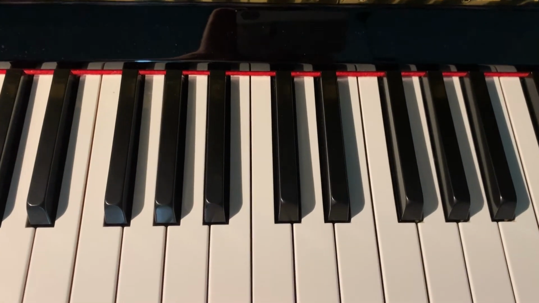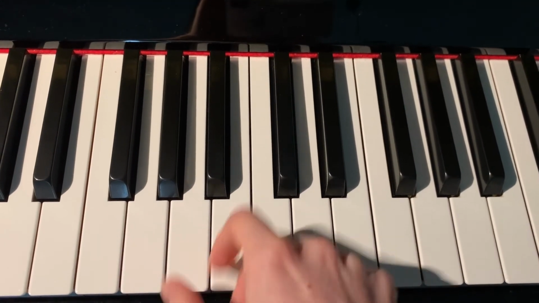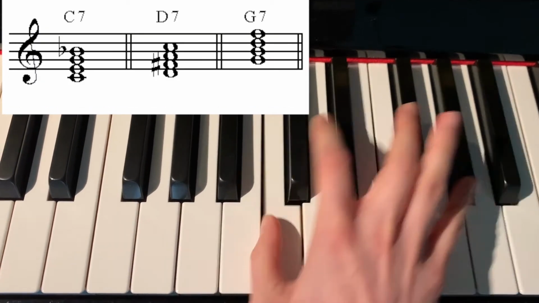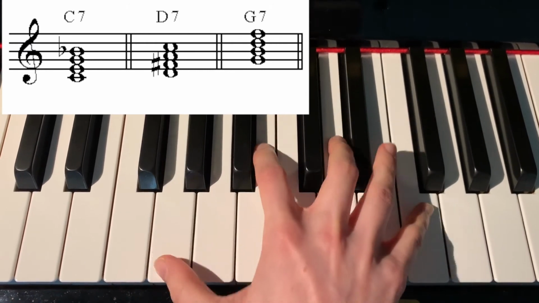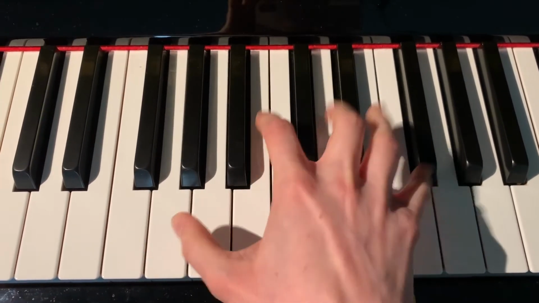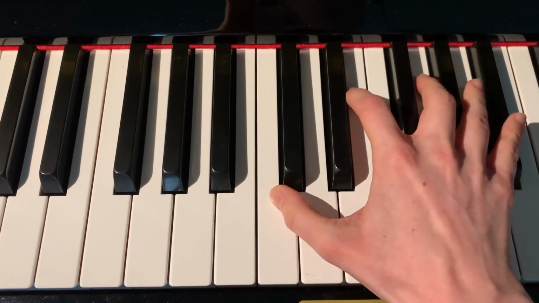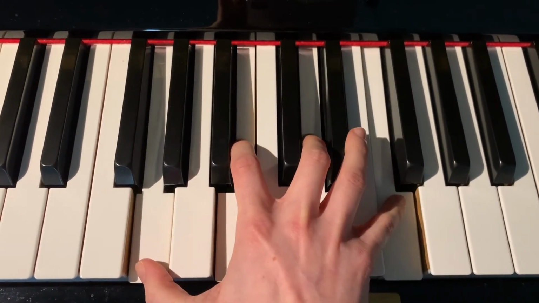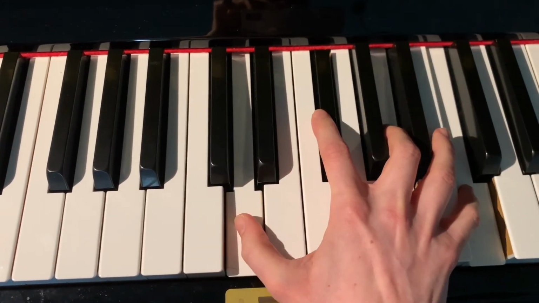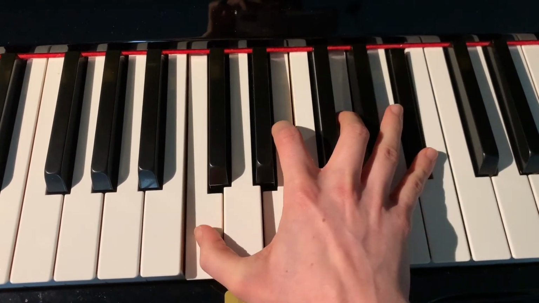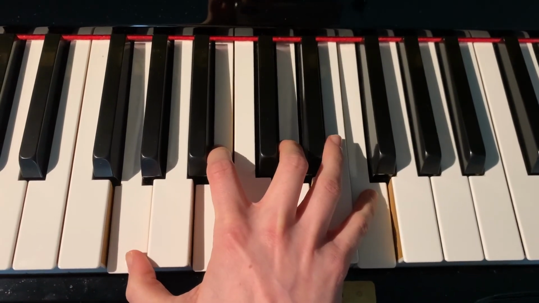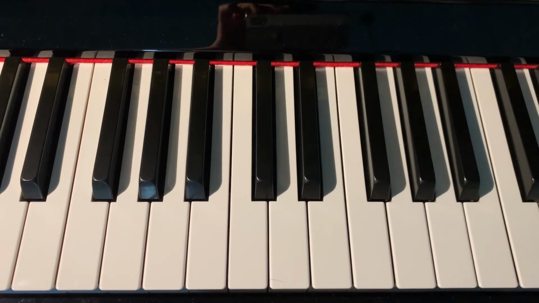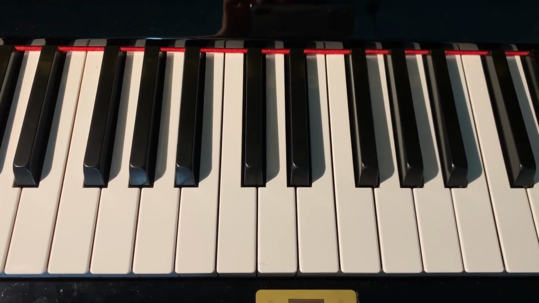Here's a 12-bar sequence with the 7th chords. D7. Have a go. If you can add a few 7th chords, you are on your way to success.